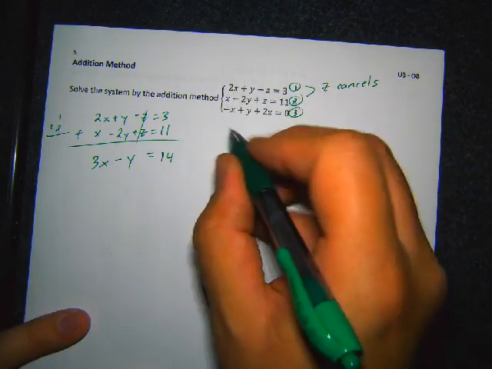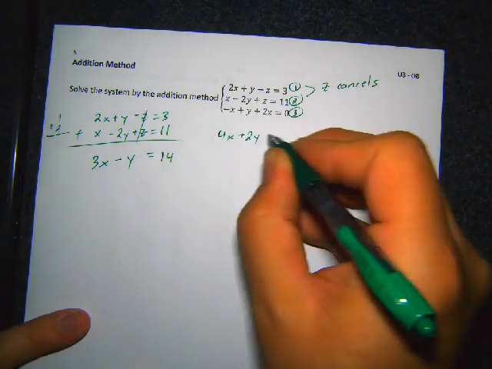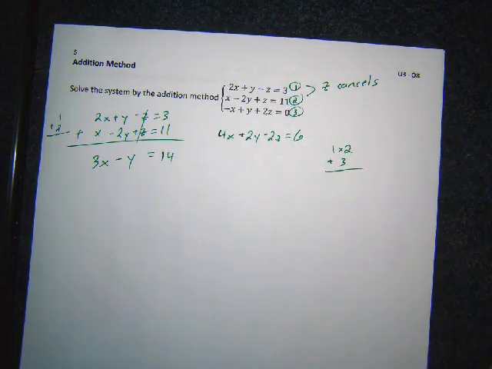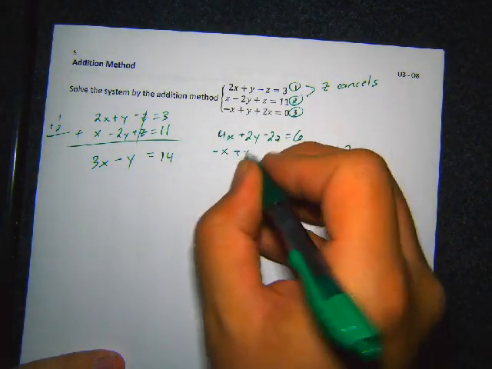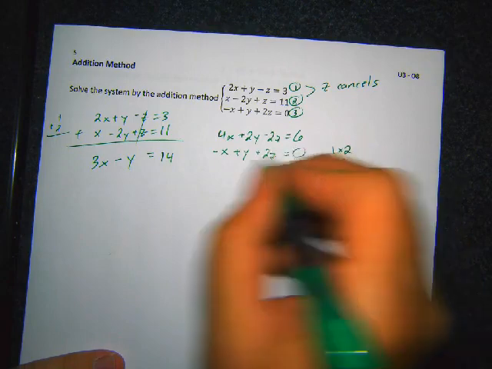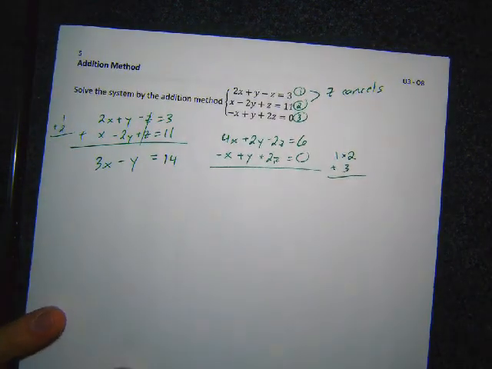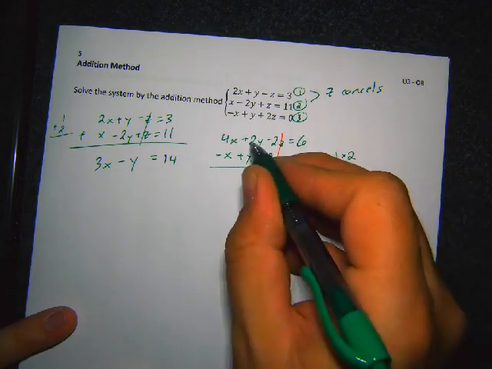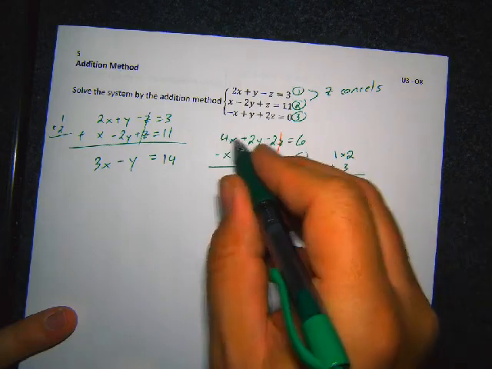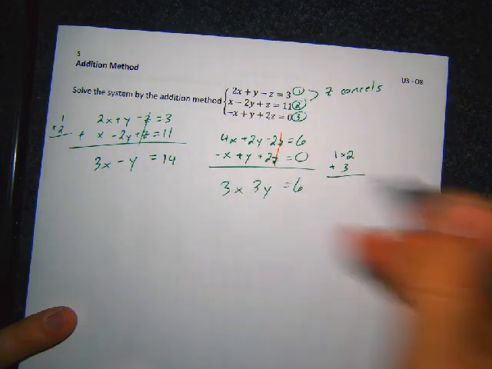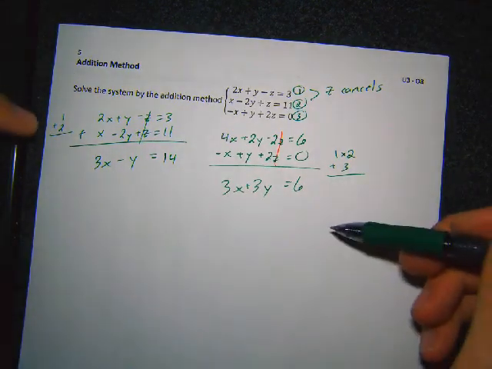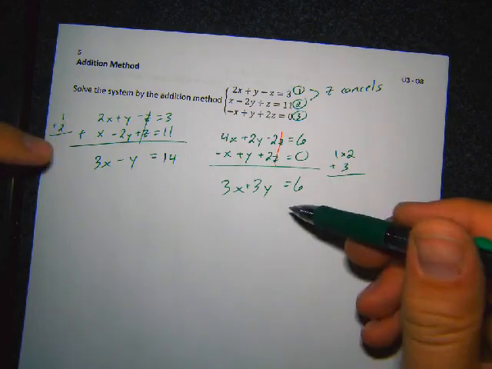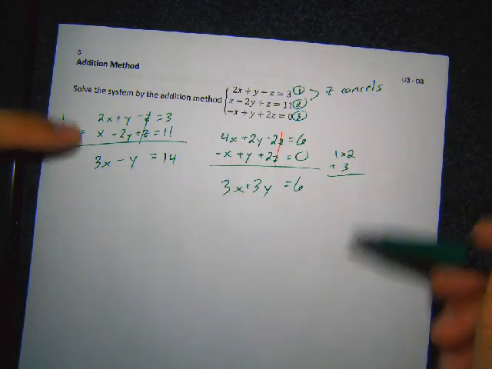The first one times 2, I get 4x plus 2y plus 2z equals 6. So that's what I get when I double it. The third one I'm just going to leave alone, as negative x plus y plus 2z equals 0. That way the z's cancel like they did before. So I get 6 plus 0 is 6, 2y plus y is 3y, and 4x minus x is 3x. And that's a positive 3y. By eliminating z both times, now I have a pair of equations with just x and y.